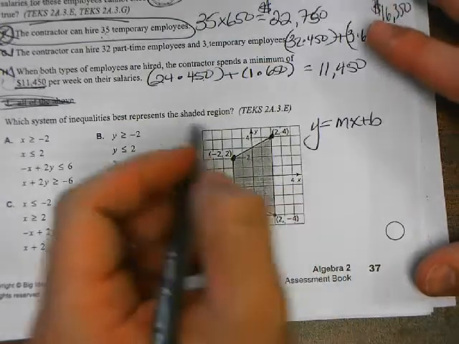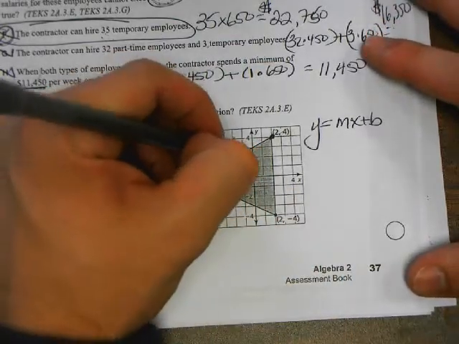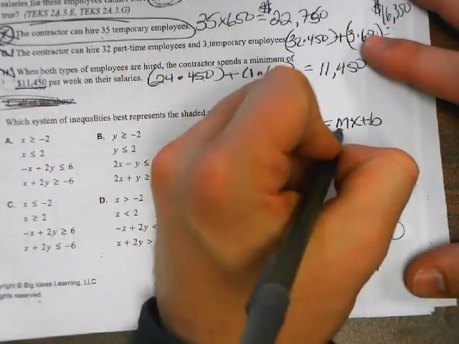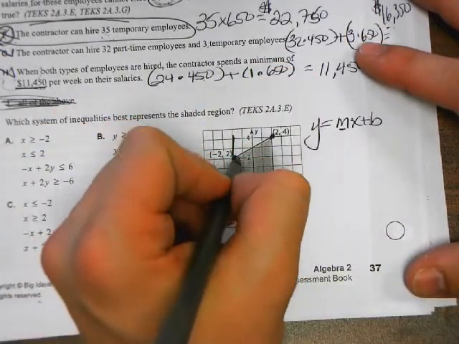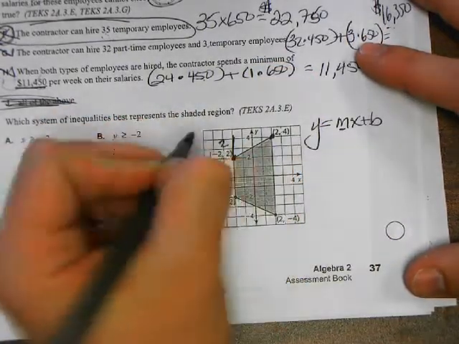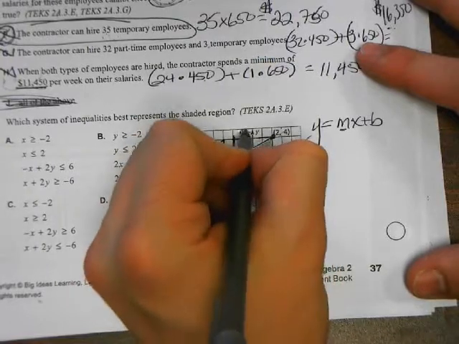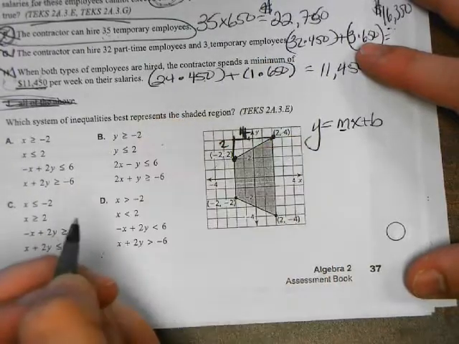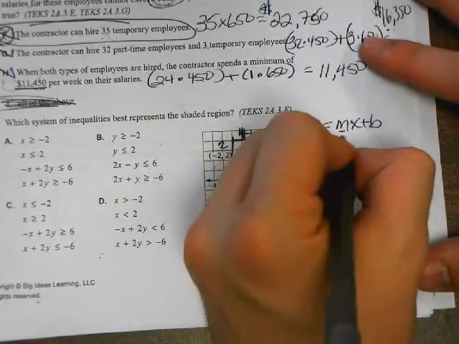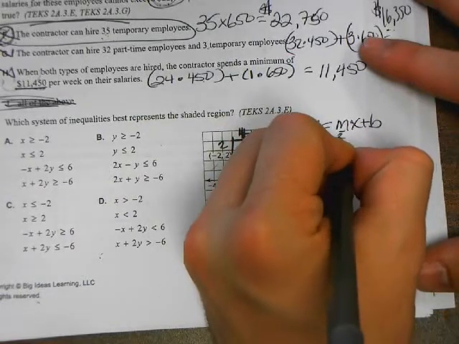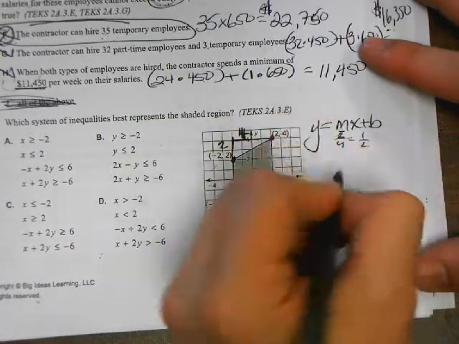And we know that my slope here, this m, is what I'm looking for. So I'm going to do rise over run. This goes up 2 units and over 4 units. So rise was 2 and run was 4. It's 1/2. So y equals 1/2 x.